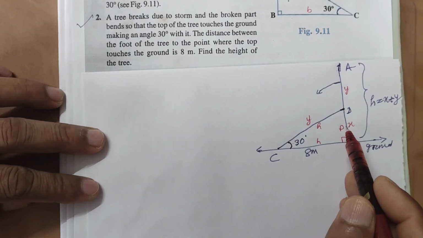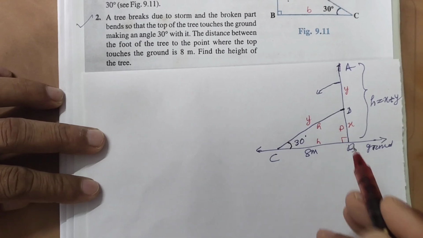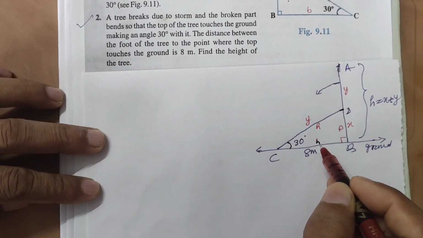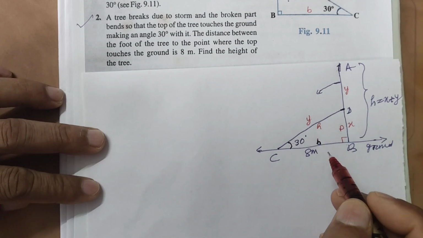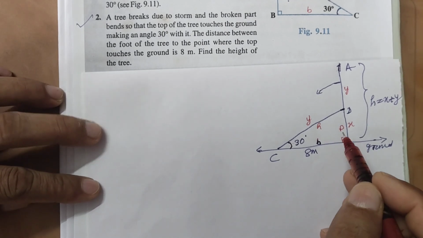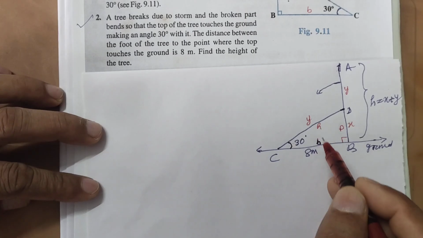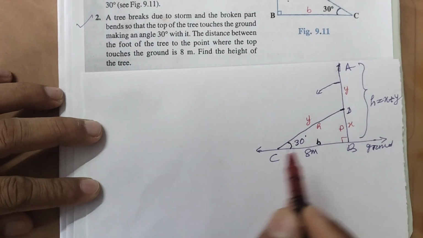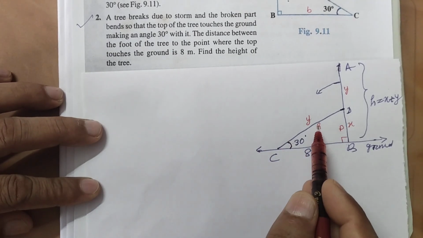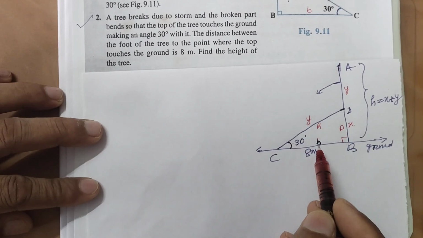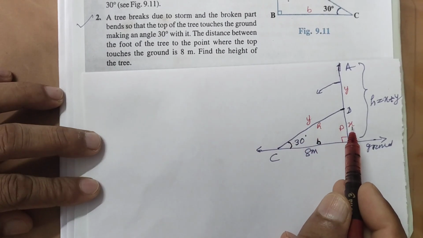I am writing wrong here. This is perpendicular, this is base, perpendicular, base and hypotenuse, correct. Once we use perpendicular and base, and again we will use hypotenuse and base. If I use hypotenuse and base, I can get the value of Y. If I use perpendicular and base, I can get the value of X.